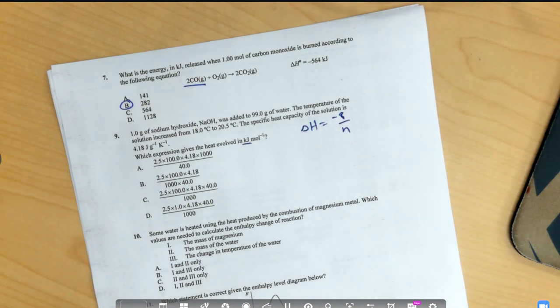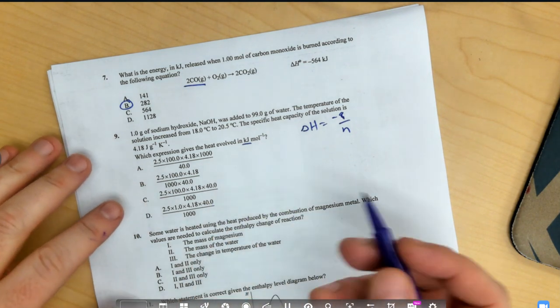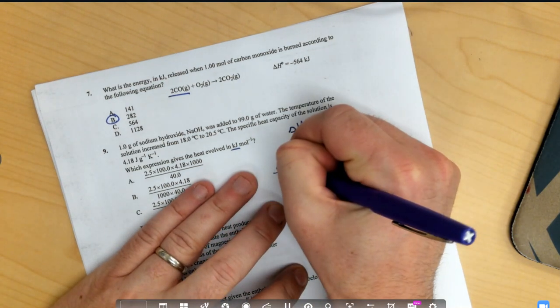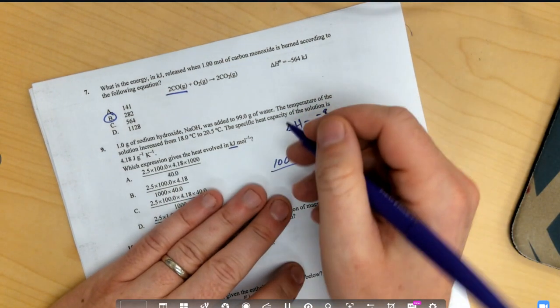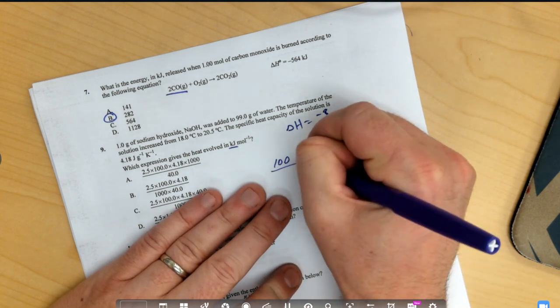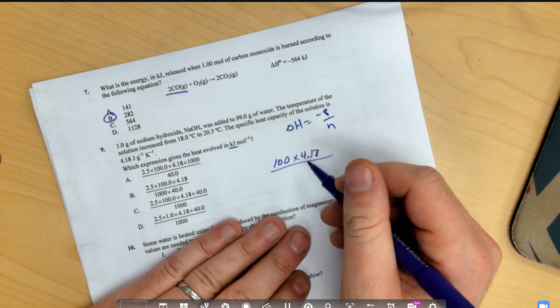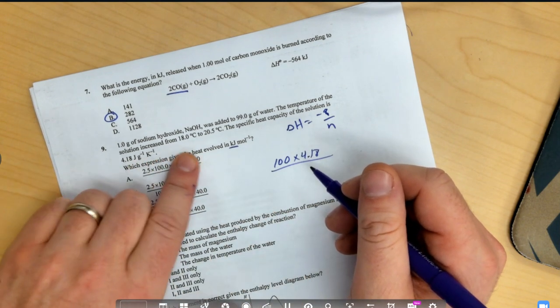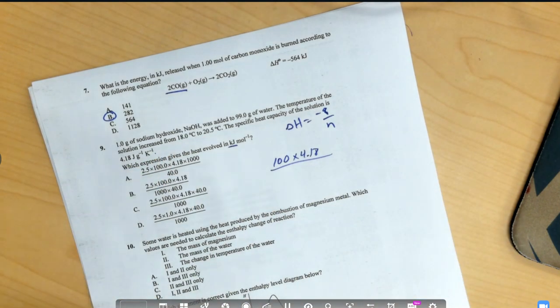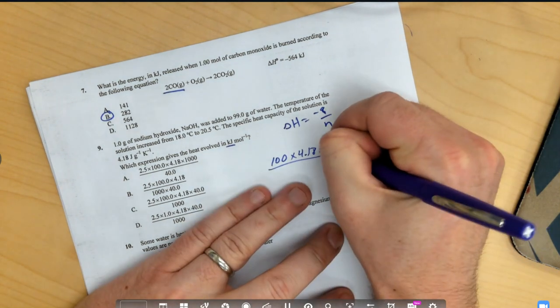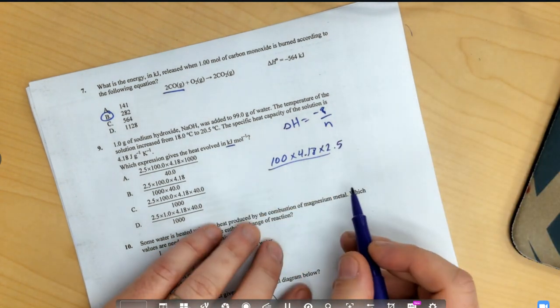Negative Q over n. So we're going to have mC delta T in the numerator. So I should expect to see in the numerator 100, they combine the mass in the old curriculum, times the specific heat, which is 4.18, times the change in temperature, which is 18 to 20.5, so it's 2.5. I almost reached for my calculator.